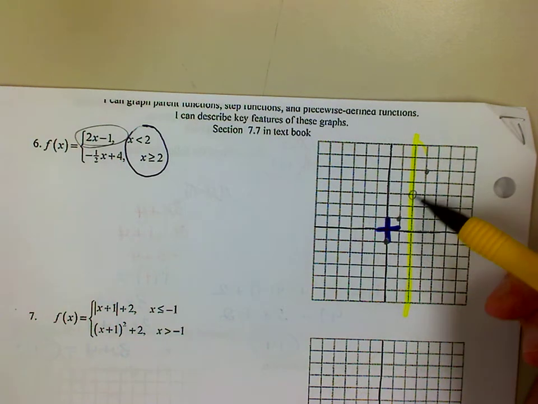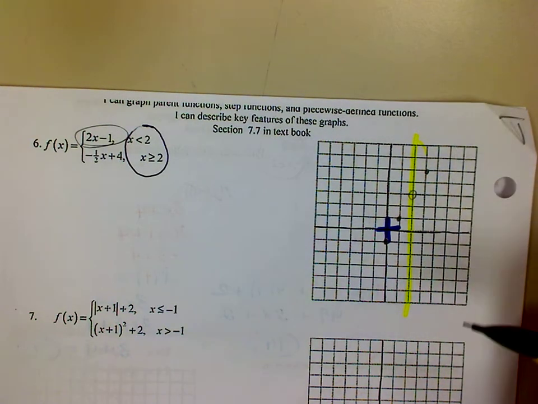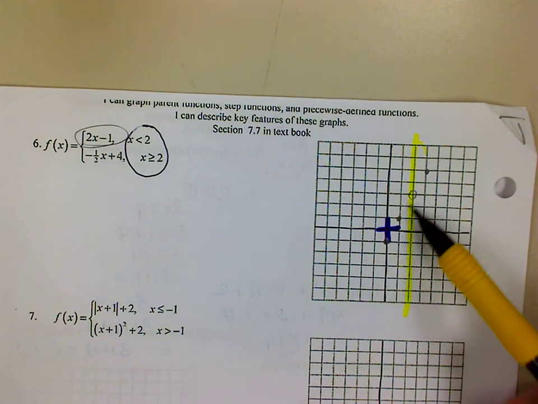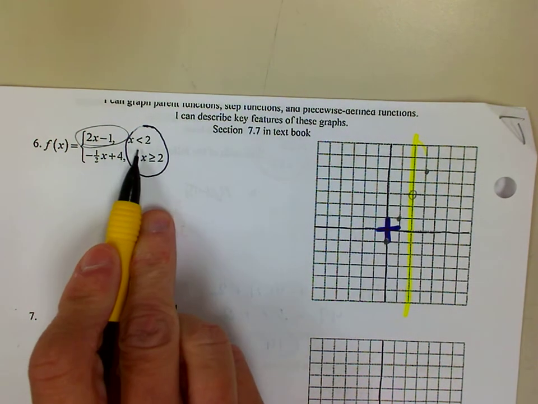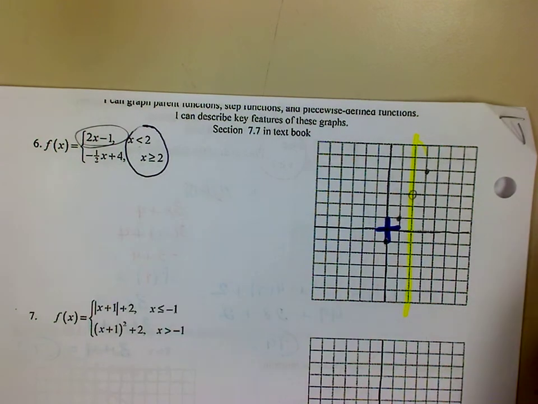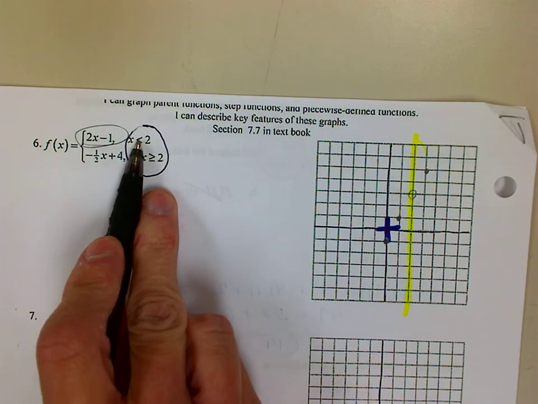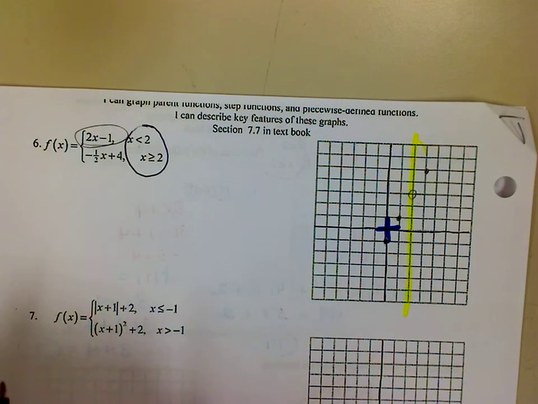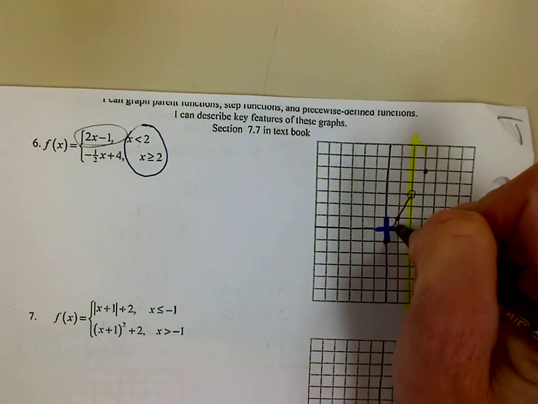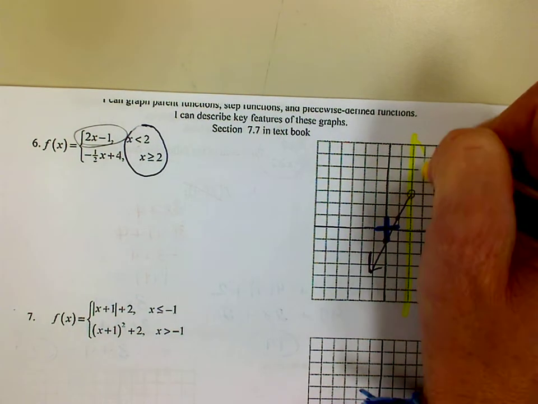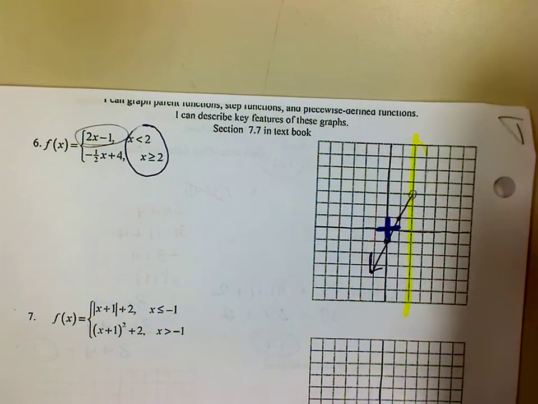Now, instead of connecting all those dots, I have to decide, do I want the points that are to the right of this yellow line that I drew in, or to the left of it? Since this says less than, I only want the points on the left. So if this is pointing to the left, I only want the ones on the left. So I want the one that's on the line, and then everything to the left of it. Everything else I'm going to erase.